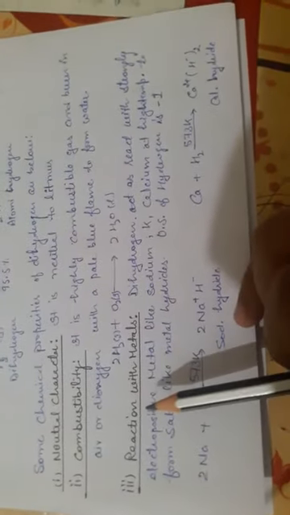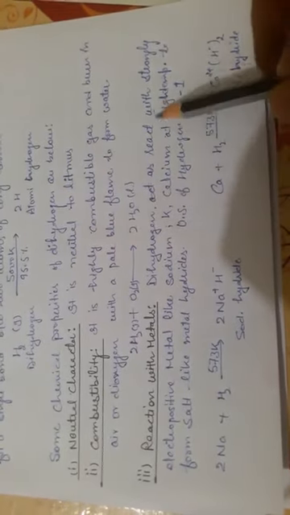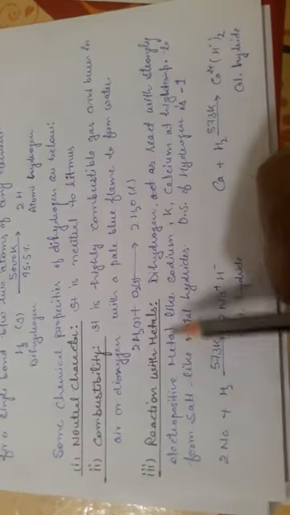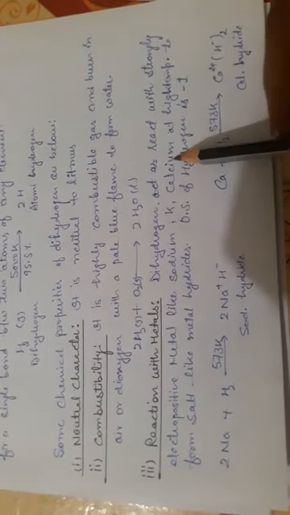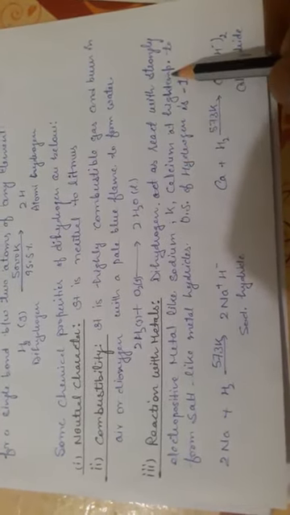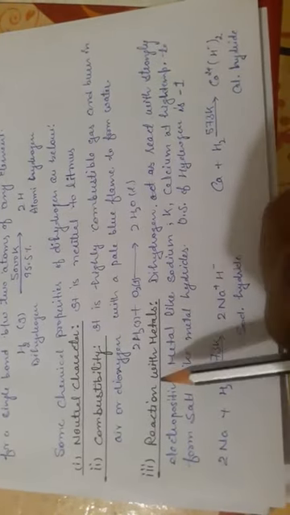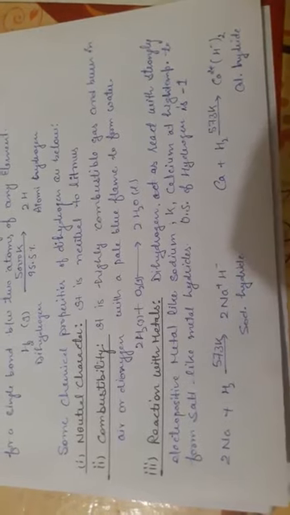Next is the reaction with metals. When dihydrogen reacts with strongly electropositive metals like sodium, potassium and calcium at high temperature, it forms salt-like metal hydrides. This is the reactivity of dihydrogen.